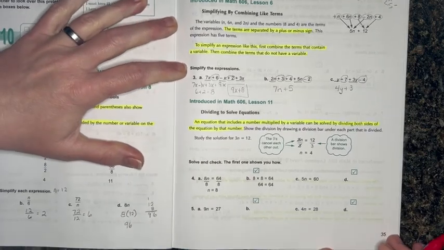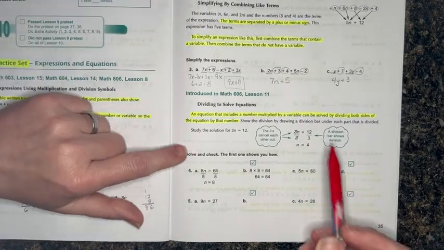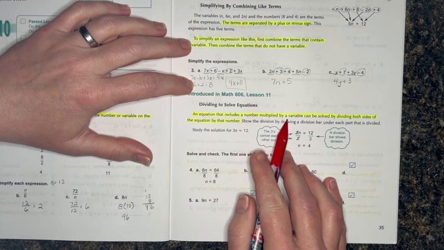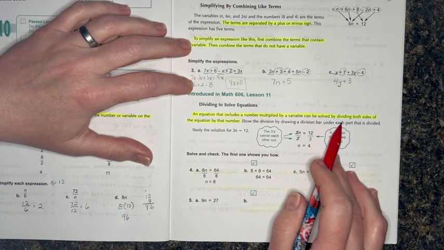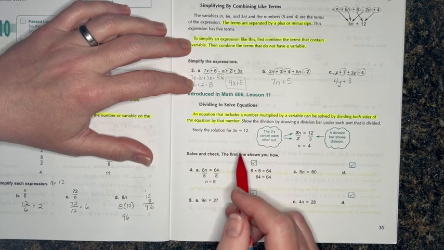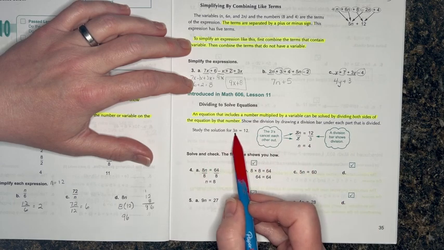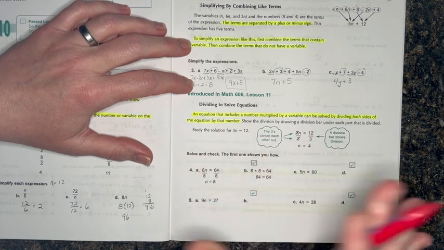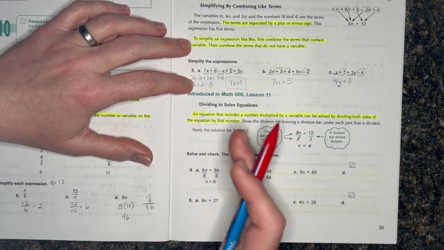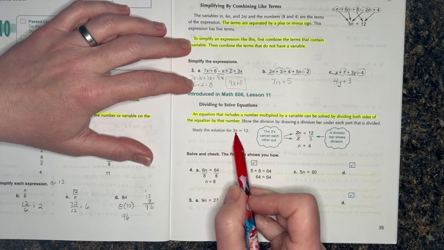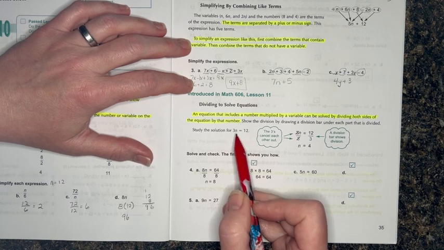Okay, continuing. This part says dividing to solve equations. It says an equation that includes a number multiplied by a variable can be solved by dividing both sides of the equation by that number. And their example here is 3n equals 12. N wants to be by itself, okay? The variable always wants to be by itself. It doesn't like other people in its swamp, okay?